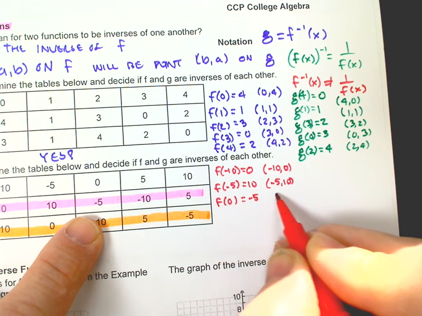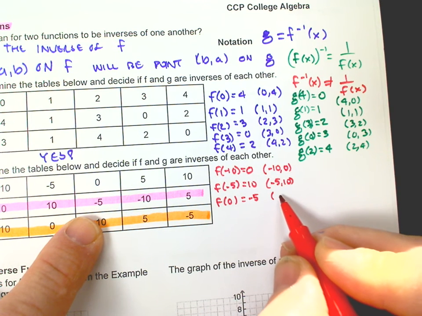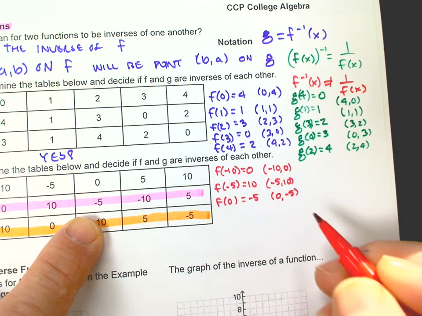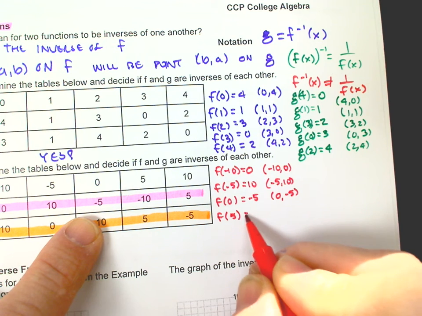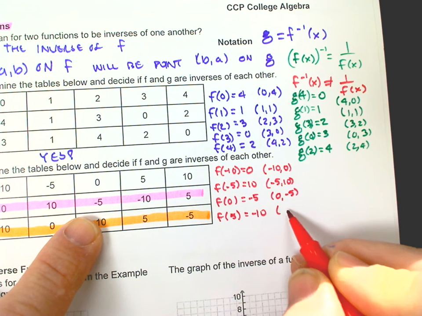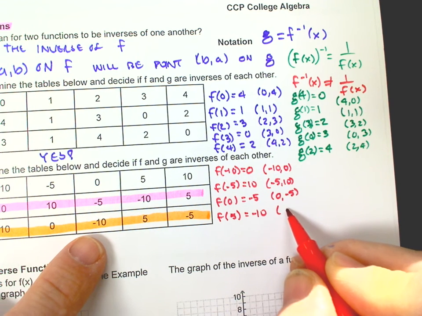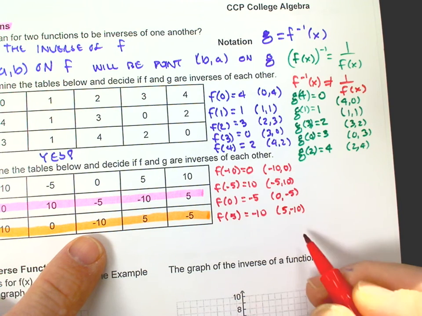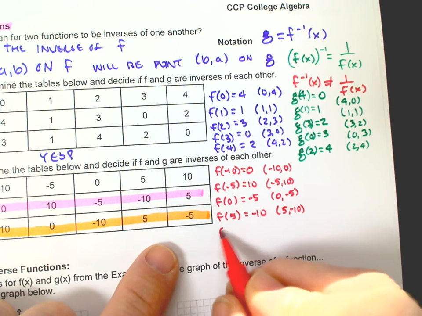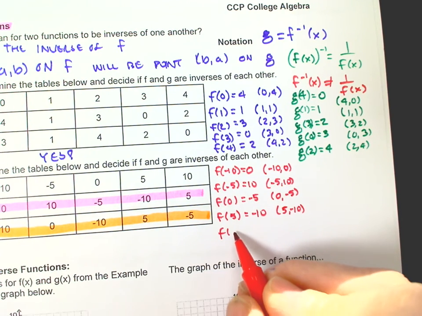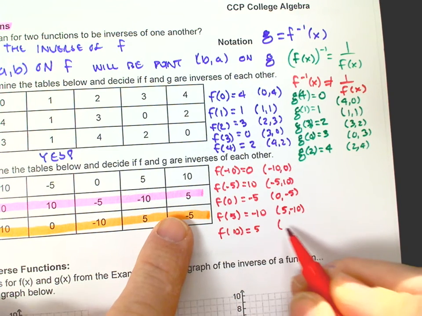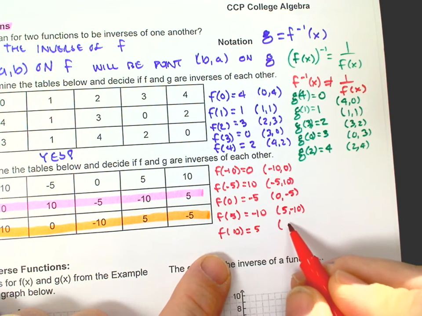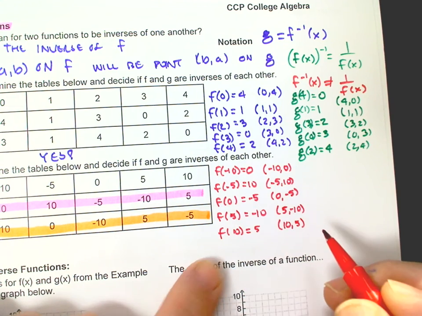because if we only check some of these, then we may miss something that's wrong in here. Because if there's just one point that doesn't work, then these are not inverses. And then our last one, so I've put in each one of these 5 x values and just translated those from the table into a set of points, (10, 5).